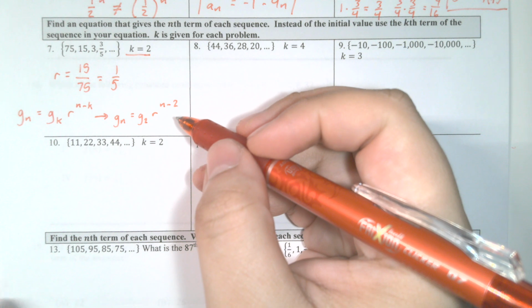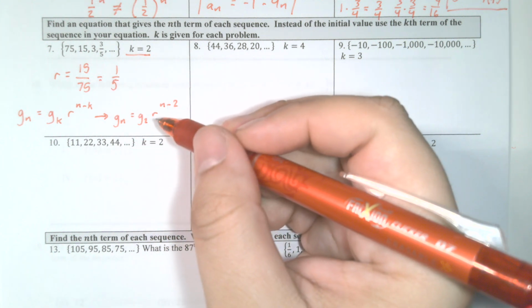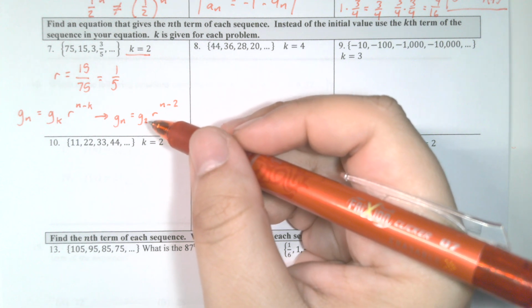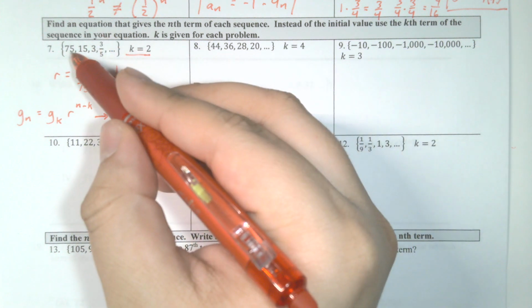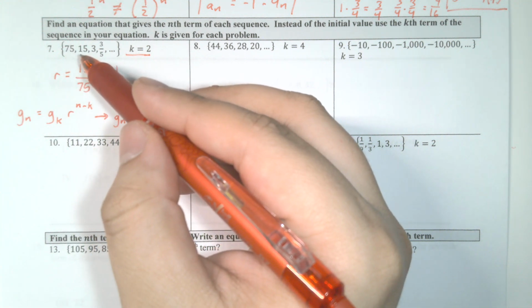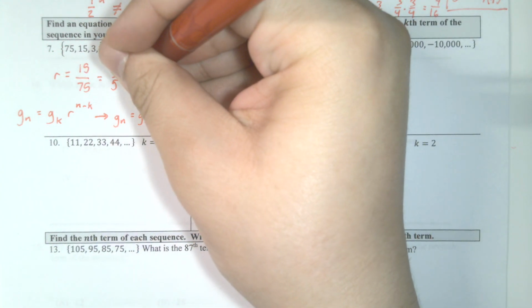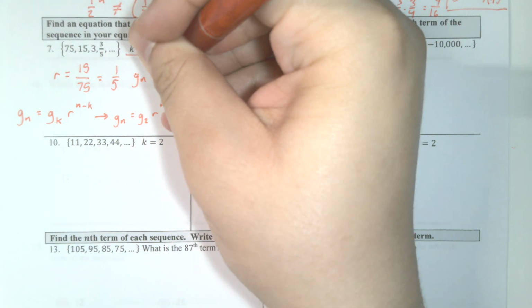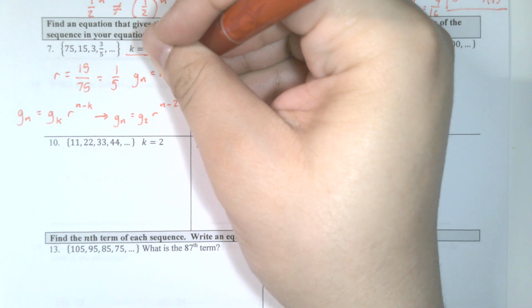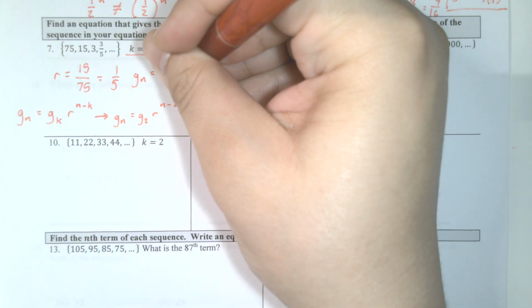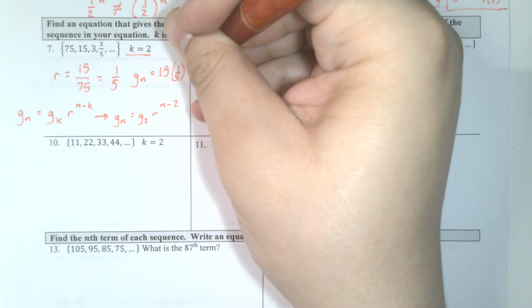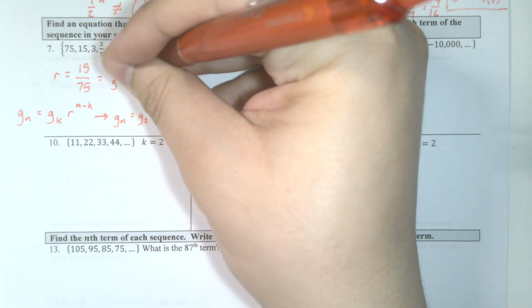And so if we know that r is equal to 1/5, now we have to figure out what G sub 2 is. Remember, all of these sequences start at 1, so this is G sub 1, and G sub 2 is 15. So that means that G sub n is equal to 15 times r, which is 1/5. I'm going to put that in parentheses. Ran out of room. But to the power of n minus 2.